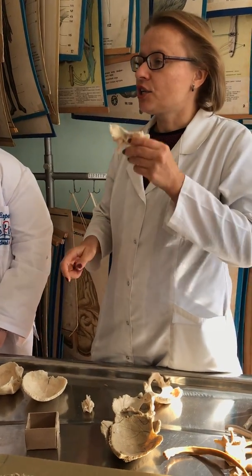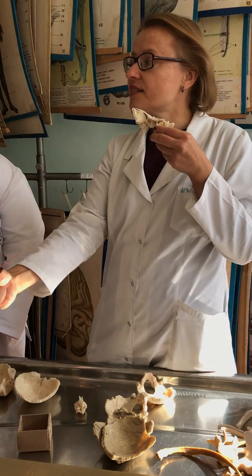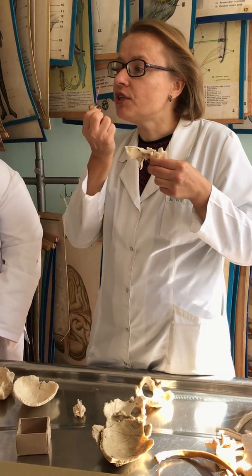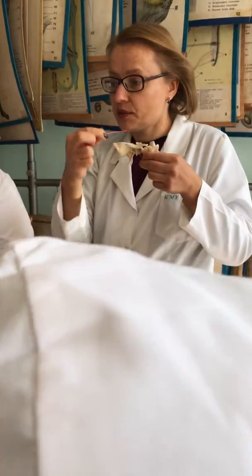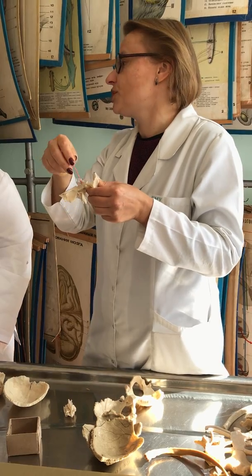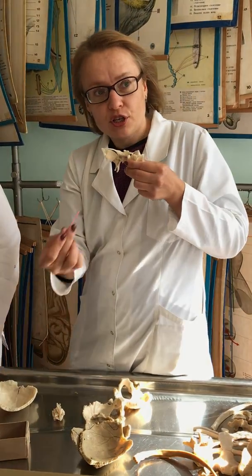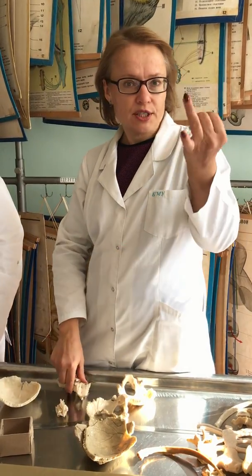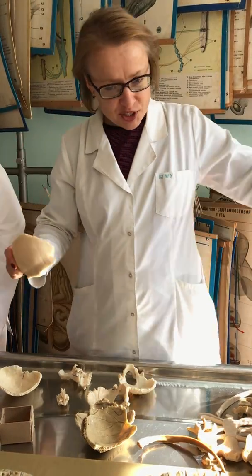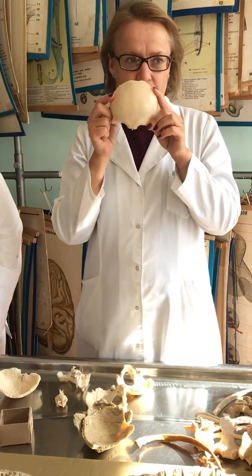What else? Due to these paranasal sinuses, we can make, for example, transsphenoid operations through the nasal cavity. We can reach through the sphenoid sinus to the pituitary gland, and different tumors and abnormalities of the pituitary gland we can treat through these paranasal sinuses. You see, these are all the functions of these sinuses. Okay, that's sinuses. Now we can talk about the frontal bone.